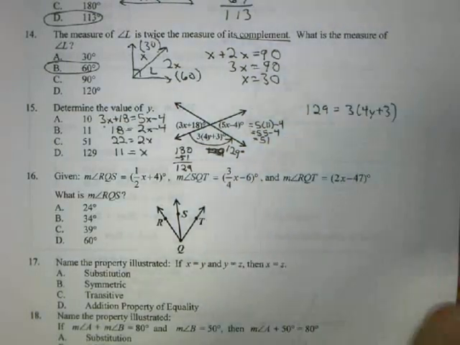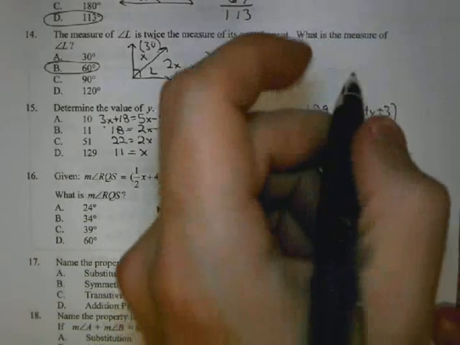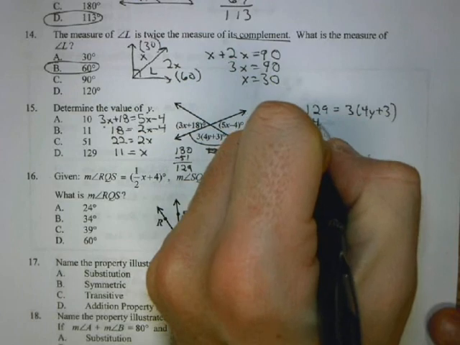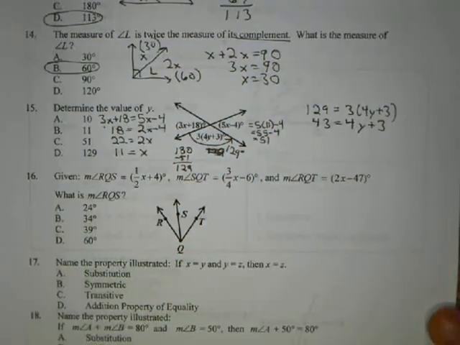We're getting closer, so now we can take that 129, set it equal to 3 times 4y plus 3, and now we're at this point we can finally solve for y. I have two options here. I can do distributive property and multiply 4y plus 3 by 3, or I could divide both sides by 3, which would drop the 3 outside the parentheses, and let me reduce that 129. It makes it a little smaller. I'm going to do that.